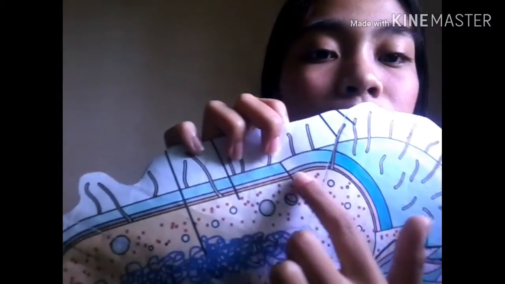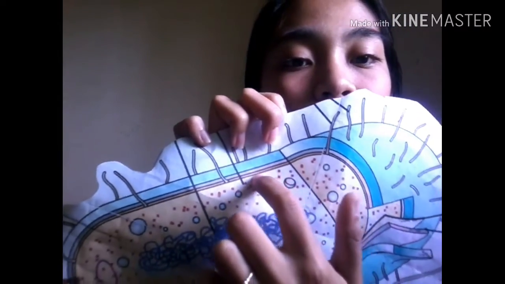Prokaryotic cells have a cell membrane. In my illustration, this is the cell membrane, the first layer. This tiny layer. So the cell membrane or plasma membrane acts like a protective cover. Like the eukaryotic cell, the plasma membrane separates what's inside of the cell from what's outside of the cell. It serves as the barrier between the organism and its environment.